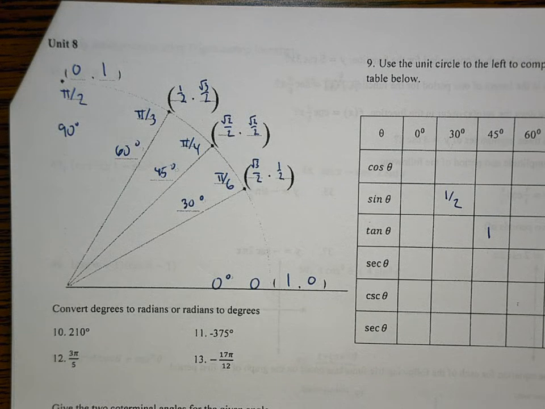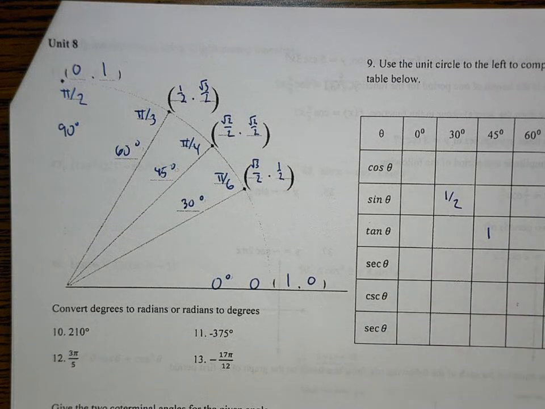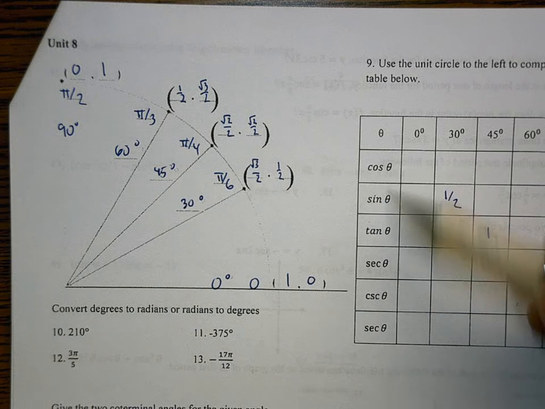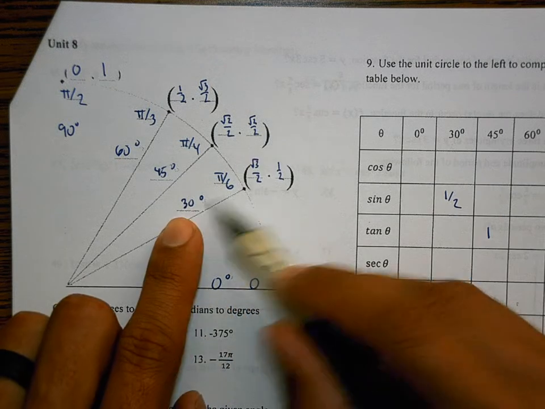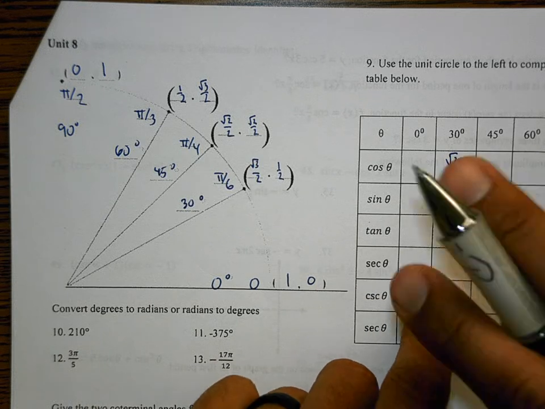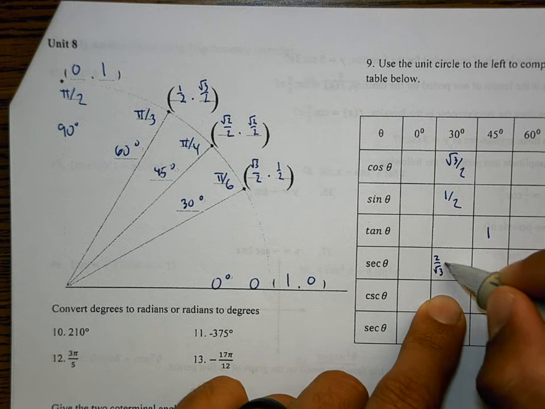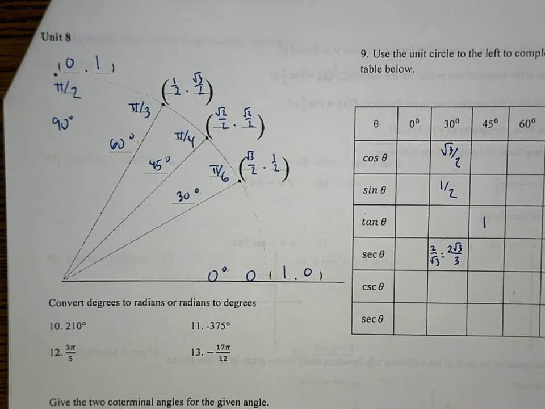The hardest part for us was to remember how to do these other 3 functions called the cousins. I called them the cousins because they were related to these guys, except a little bit different. Secant is the cousin to cosine. They are reciprocals of each other. So if I know that the cosine of, let's say, 30 degrees, the cosine of 30 is root 3 over 2, the secant will be the reciprocal of that, or 2 over root 3. We will rationalize that for you: 2 root 3 over 3.